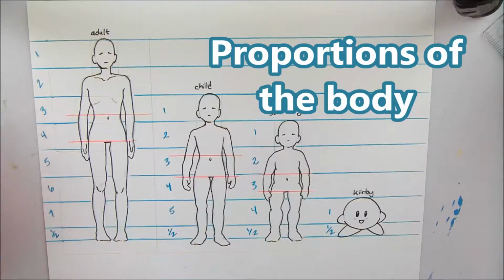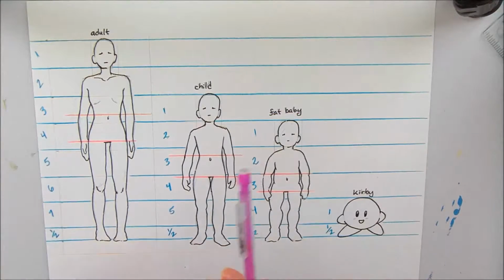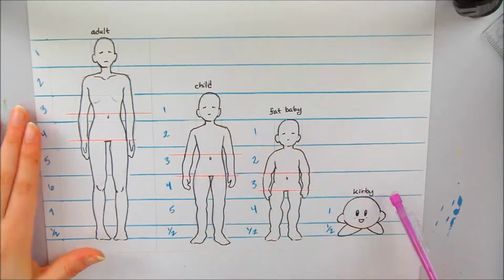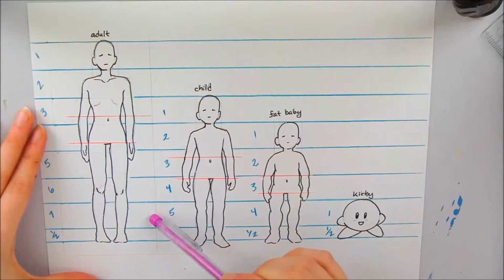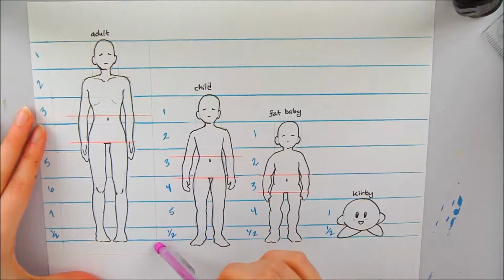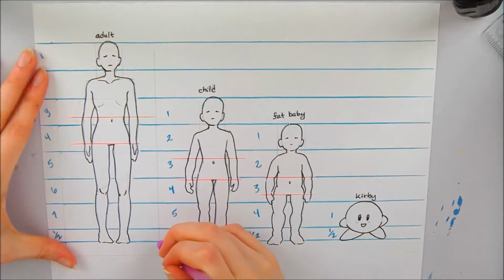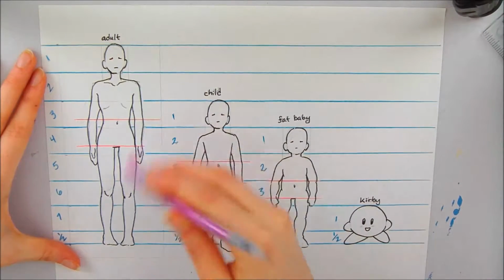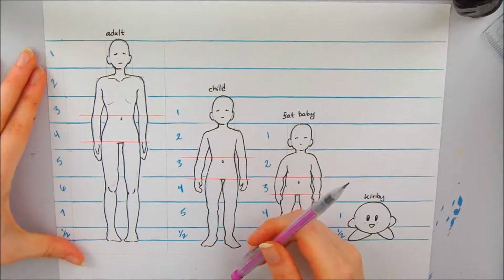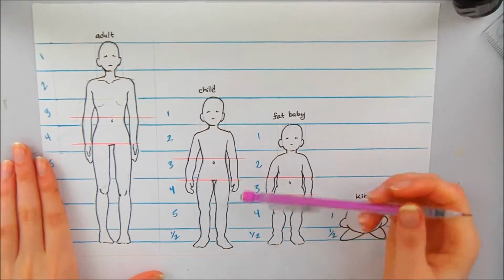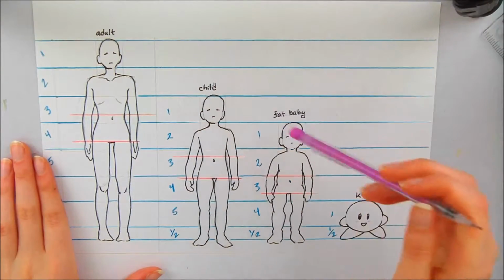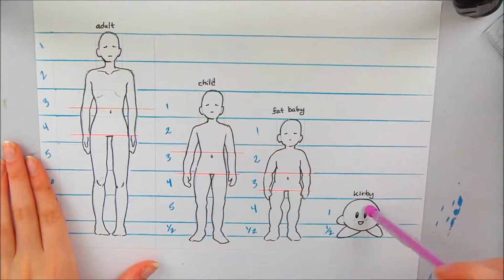Okay, let's go. First I drew a diagram of basically people proportions, and this is an adult proportion. It's a female one because that was easier for me, but pretty much the male one follows the same principles proportion wise, so it doesn't matter. And I drew a child, which could be male and female, and a fat baby, and I drew Kirby for no reason.